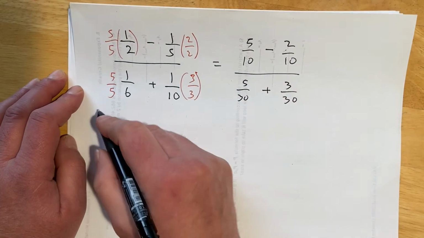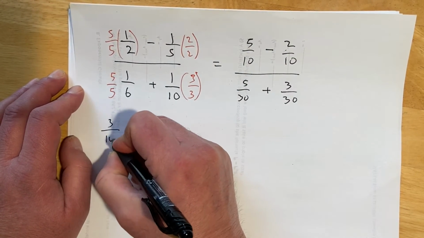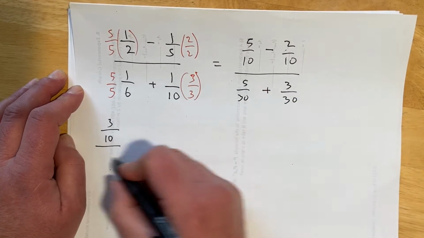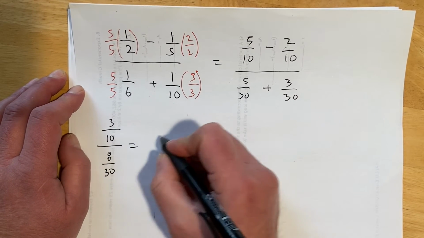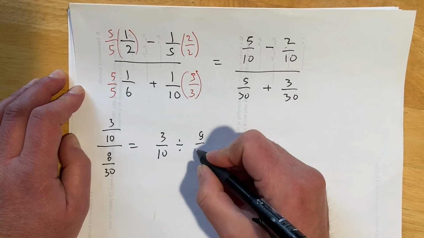And then collecting there, I'm going to have 5 minus 2, so that would be 3/10. And then 5/30 plus 3/30, that would be 8/30. And then rewrite that as 3/10 divided by 8/30. That's what we were just doing.